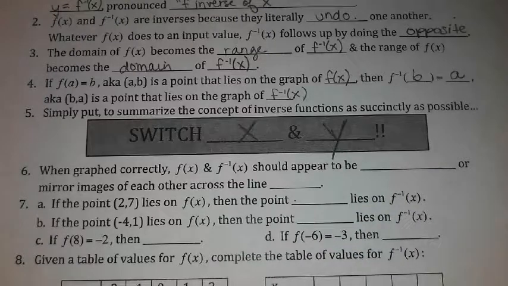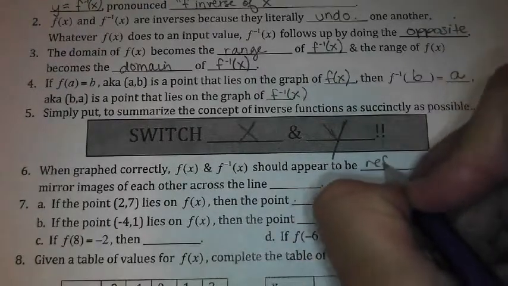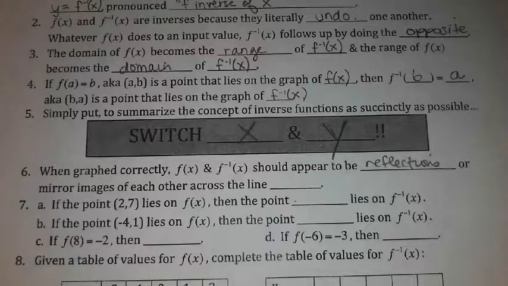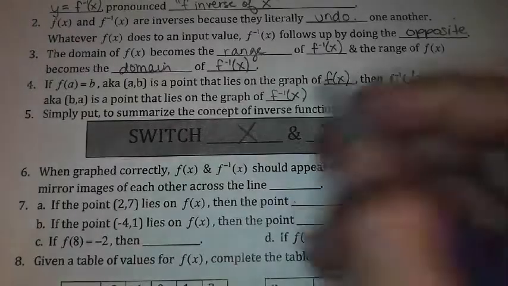What do you think, Bo? Reflections? Across the line, what's the equation of the line, Zach? The equation of the line that we reflect across. Y equals, very good.